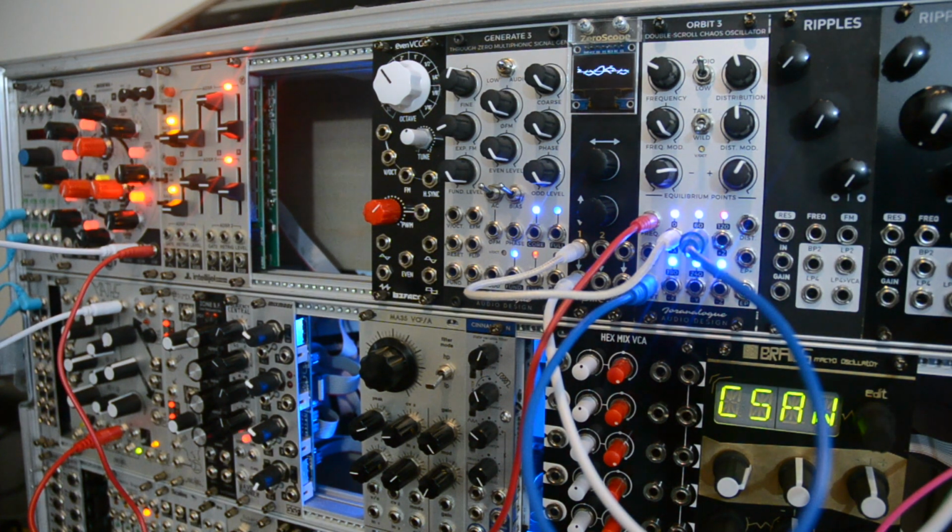In this patch, I have the Y output of Orbit 3 self-patched into the reset input. At some settings, this produces a stable, saw-like wave. At other settings, this produces noise or a synced sine.